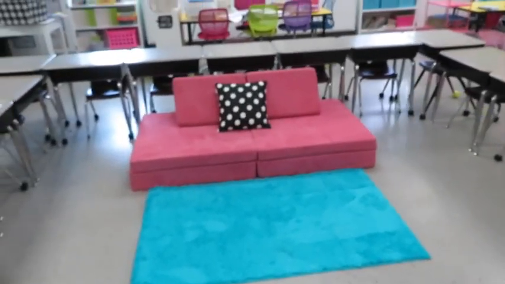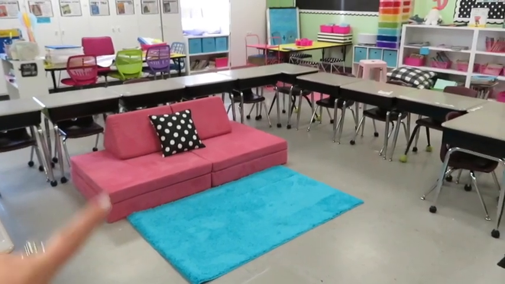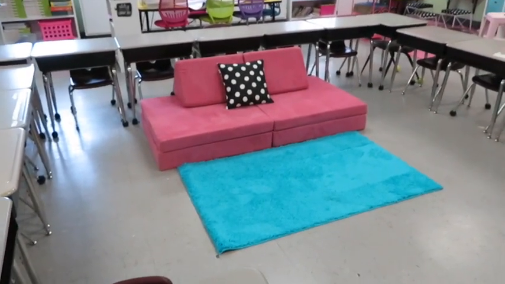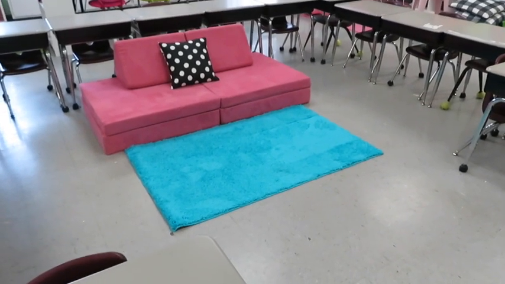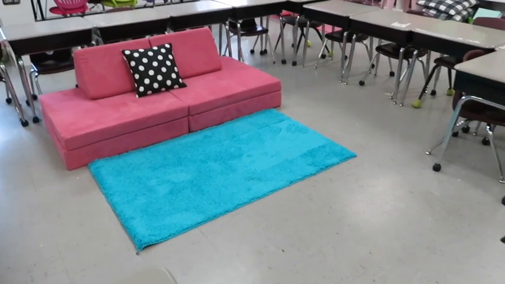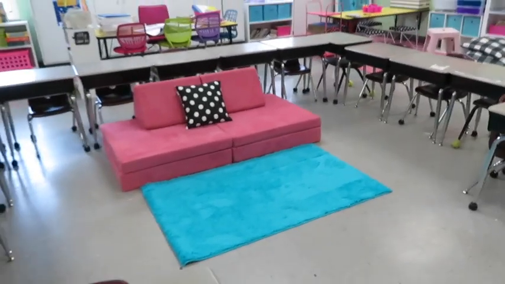The first thing is I have moved the nugget. I think the last thing I showed y'all with the nugget was up here, and I just really did not like it up here. I just knew it wouldn't work. So I went to Walmart this morning and I bought this little blue rug. I think it was 20 dollars. I did think it was going to be a little bit bigger, but it works fine for this space.